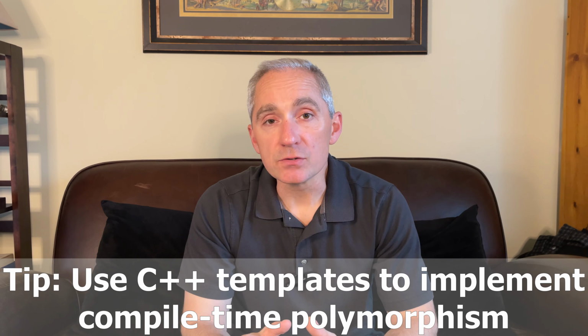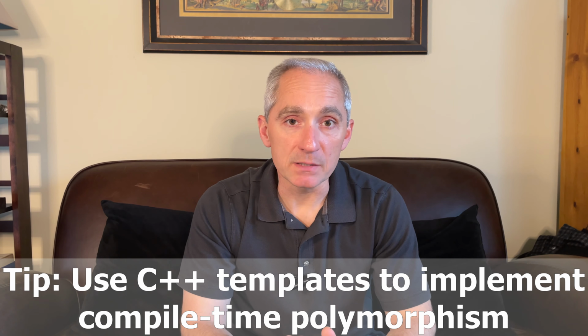So if you need runtime polymorphism, try to implement it at a higher level in the call stack outside of loops, where the overhead of a virtual function call has less of an impact. You might also try using compile time polymorphism using C++ templates.